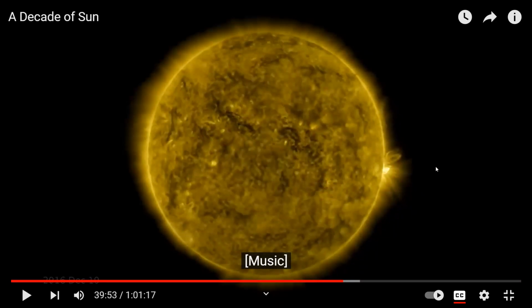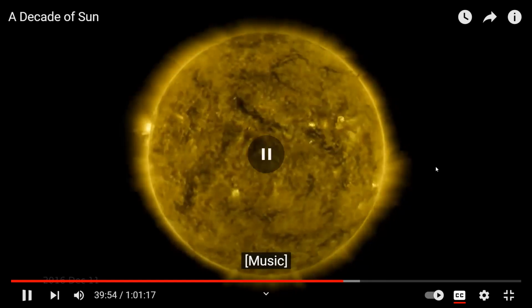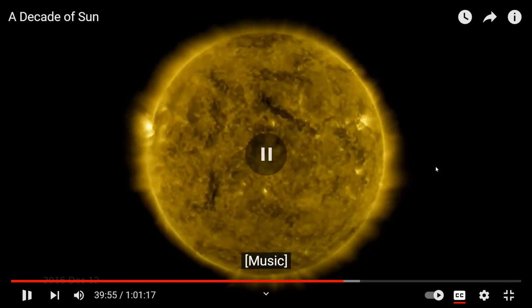Now look at this phase, right? During a certain moment in that one decade, it looks to me like a very peaceful sun. There's no big activity anywhere on the part we see, but the next moment something is erupting over here.